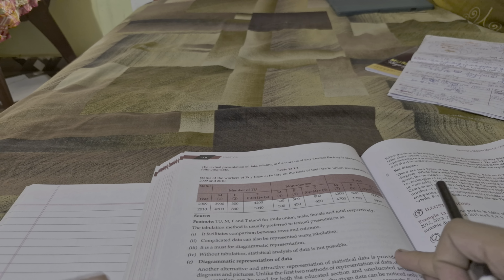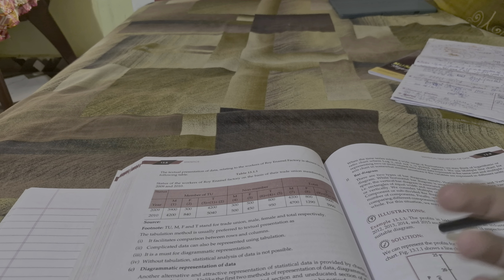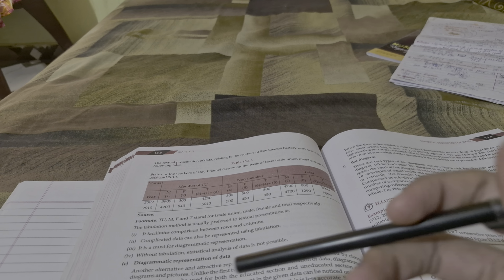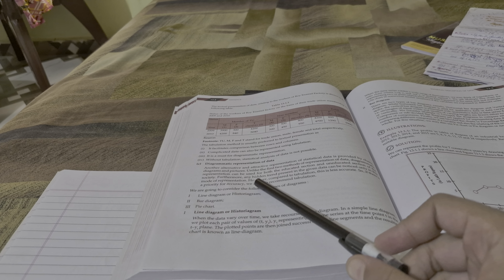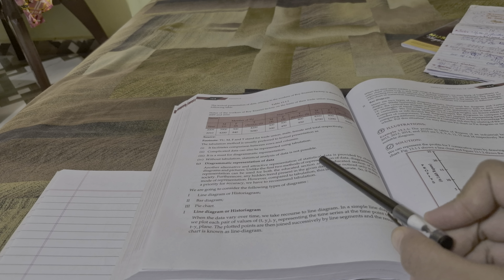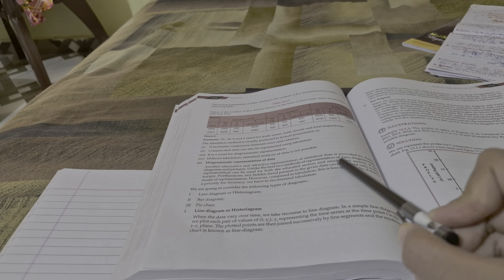Apart from that, we have some more things, that is diagrammatic representation of data. Diagrammatic representation, another alternative and attractive representation of statistical data, is provided by charts, diagrams, and pictures. Unlike the first two methods of representation of data, diagrammatic representation can be used for both the educated section and the uneducated section of society. So this is the point: it can be used for both the educated and uneducated sections of the society.